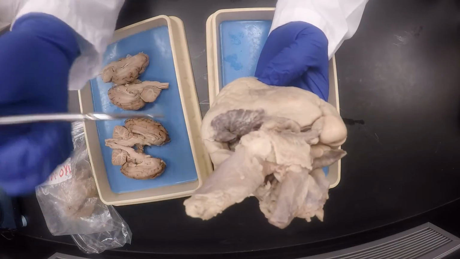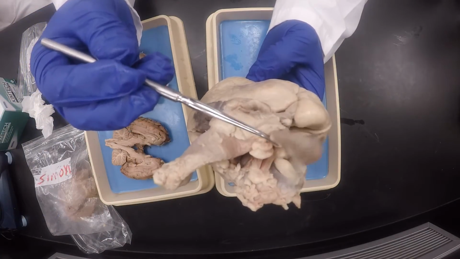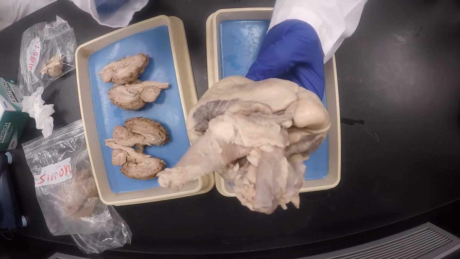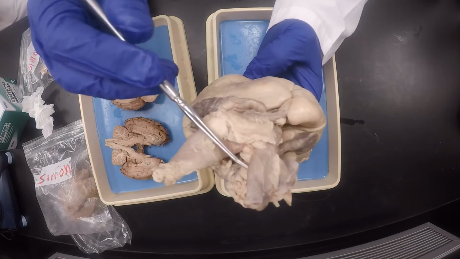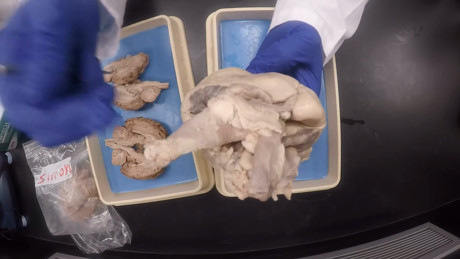Okay, that's the aorta right there, and this is another branch, which is the brachiocephalic trunk, the branch off of the aorta. Most hearts will not have the brachiocephalic trunk, but I got lucky. Okay, so I have it.